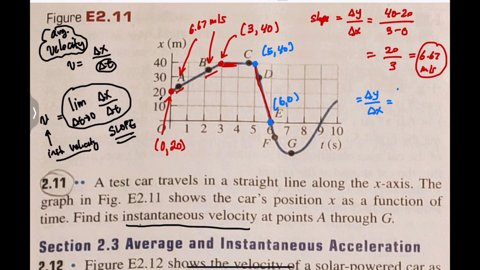So we'll do 40 take away 0 over 5 take away 6, which gives me 40 over negative 1, which is, well, negative 40. So our instantaneous velocity at point D would be negative 40 meters per second. That's what we would have here.